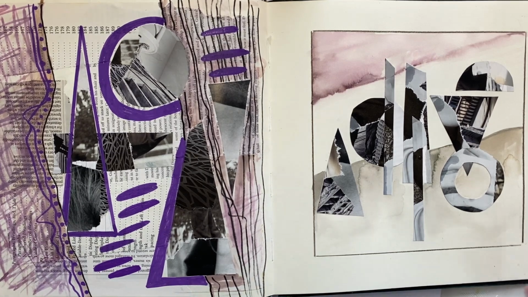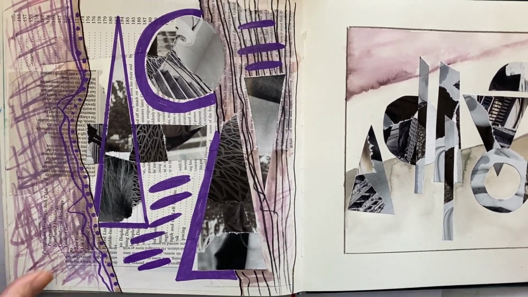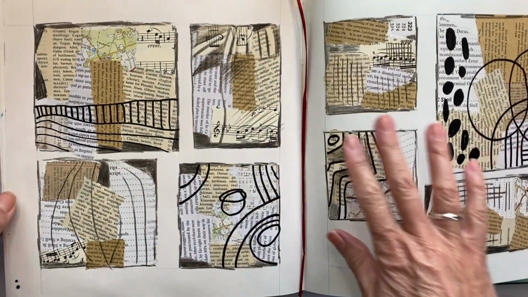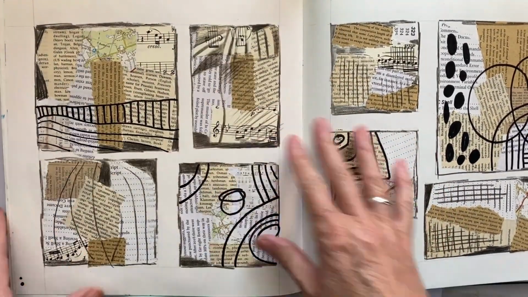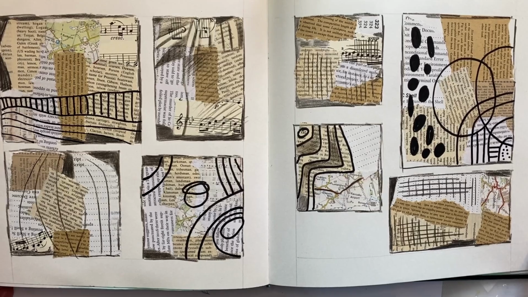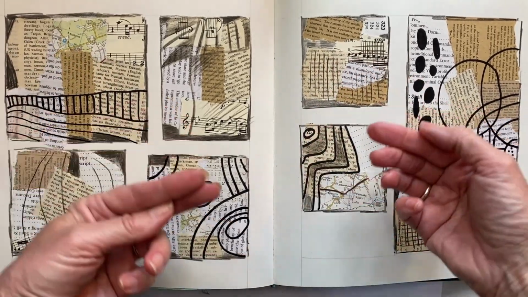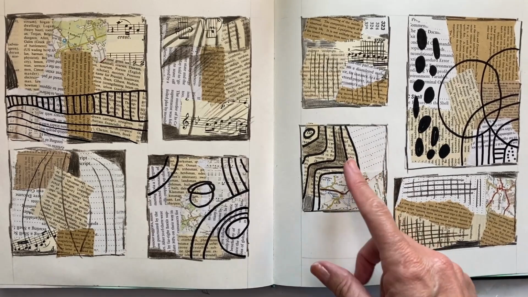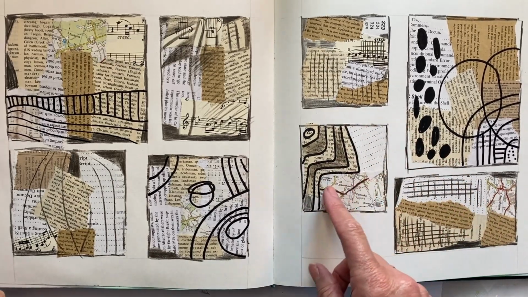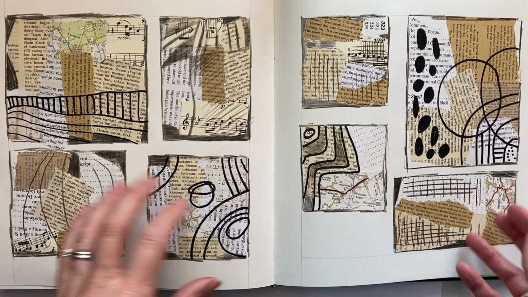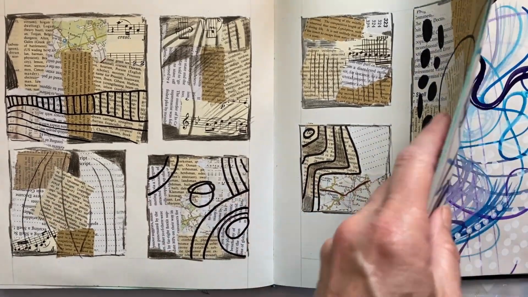So there we have it. We've got, let's go back to those first ones. These experimental pieces using collage neutral papers, and then over the top with a marker pen or a pencil. But imagine if you were to go in with some really bright colours, what might happen then?